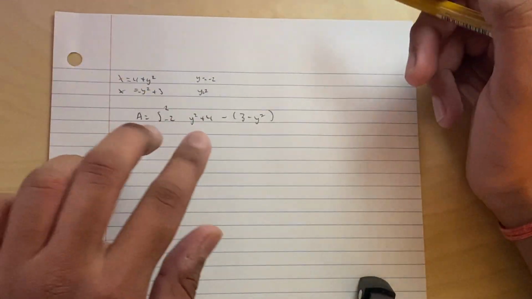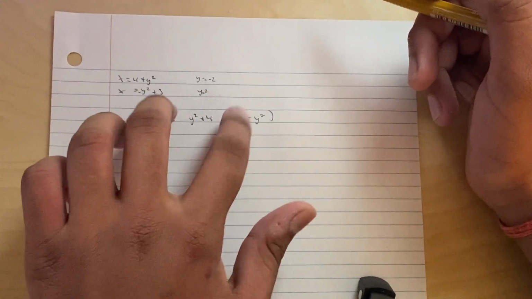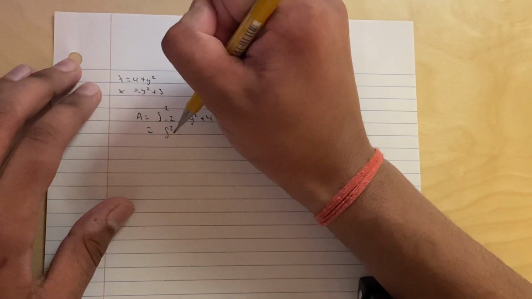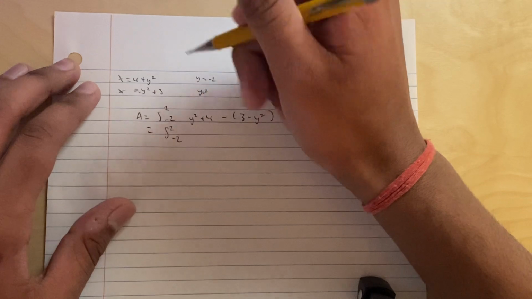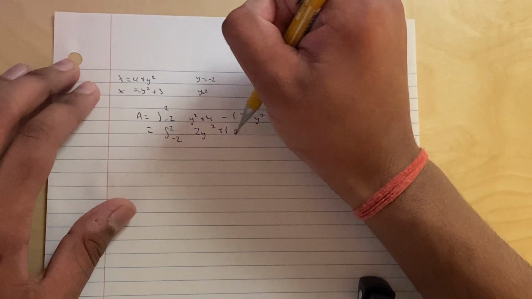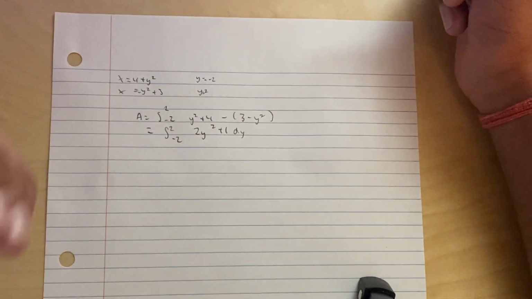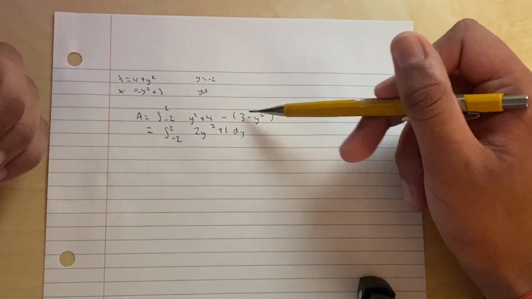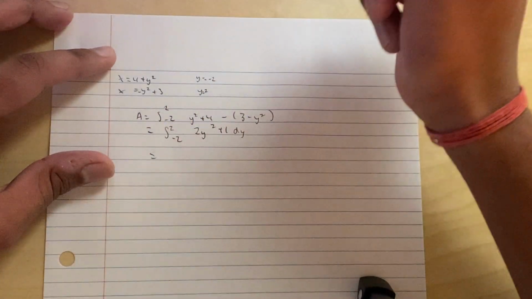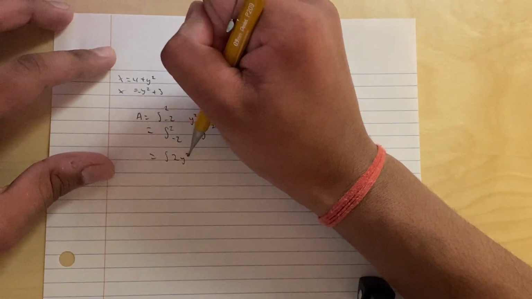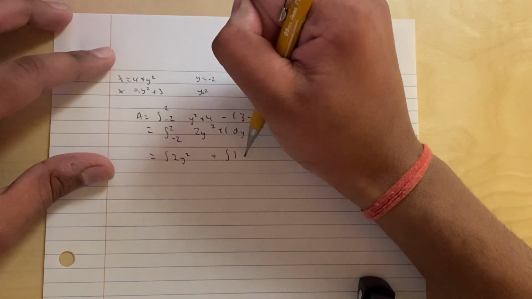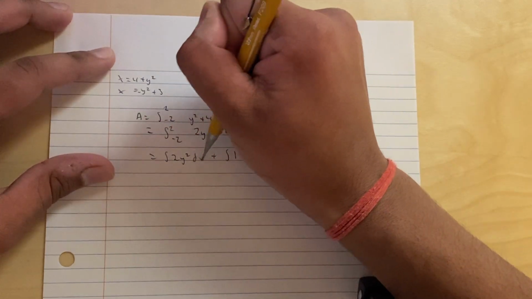So then we can separate these two into two separate functions. Or sorry, no, we just simplify this first. So this is going to be the integral from -2 to 2, and then this simplifies into 2y squared plus 1 dy. And now, see, all I did is distribute this and just add like terms. And then we can separate this into two, so it'd be 2y squared plus the integral of 1 dy.